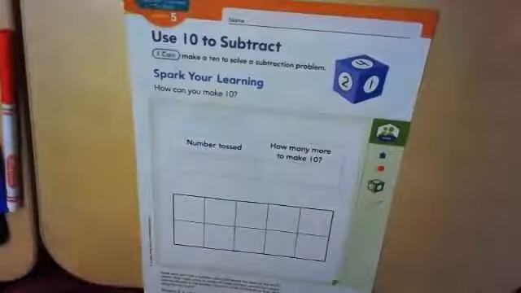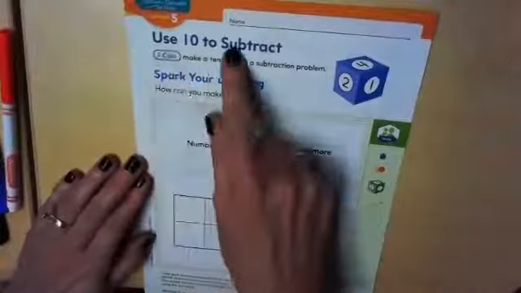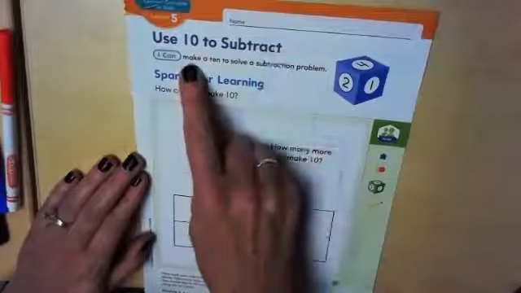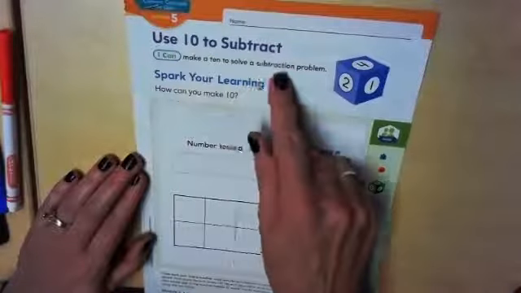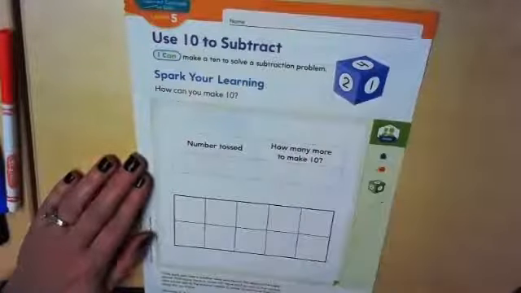All right, lesson 5. We're going to use 10 to subtract. We're going to make a 10 to solve a subtraction problem. Remember, if you do practice pages like this on your own time, that makes your teachers happy.